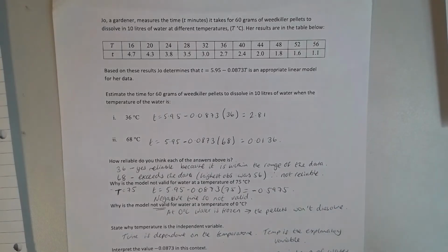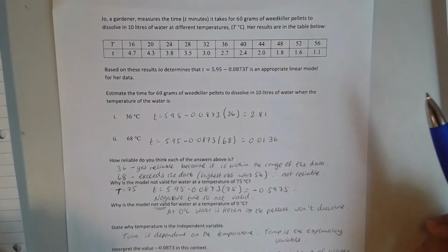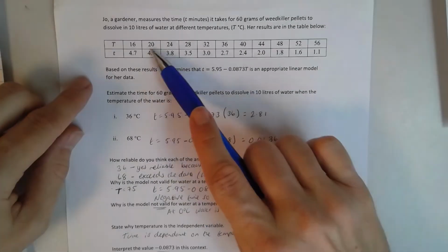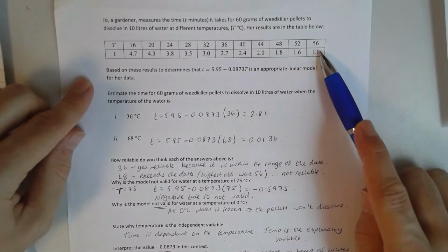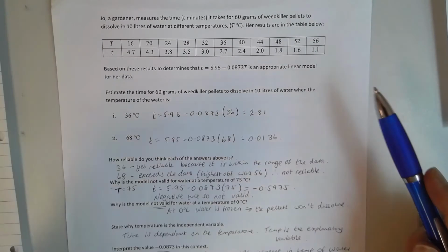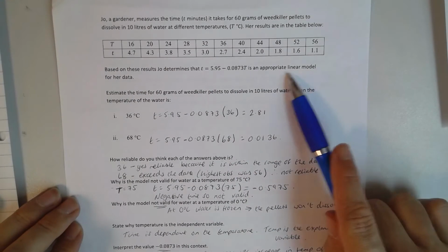Just going to talk through these answers about the gardening question. We've got the time for the weaker pellets to dissolve at different temperatures. And Jo's done this experiment and she's got the water at different temperatures, timed how long it takes in minutes, and recorded all that data, and found a linear model.